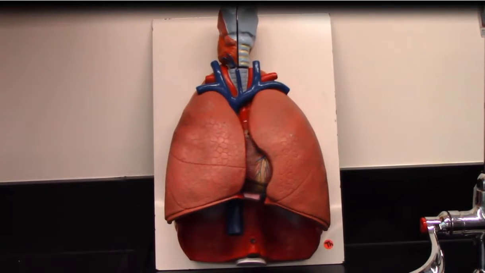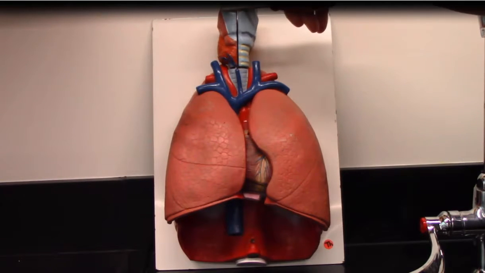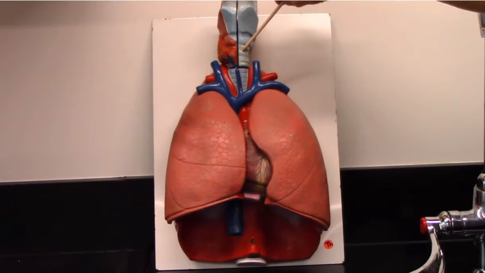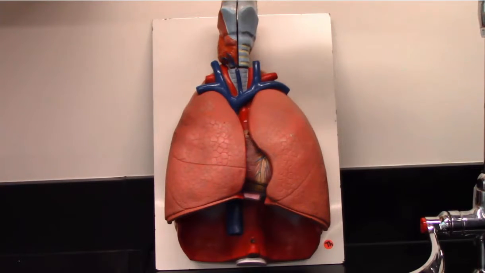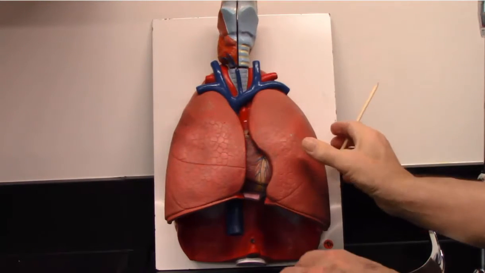Here is a model of the respiratory system. Starting out at the top, here's the hyoid bone. Then right below it, this is the larynx. These are the big thyroid cartilages in front. And then coming down from the larynx is the trachea. And the trachea, as you saw, is going to split into the tracheobronchial tree.